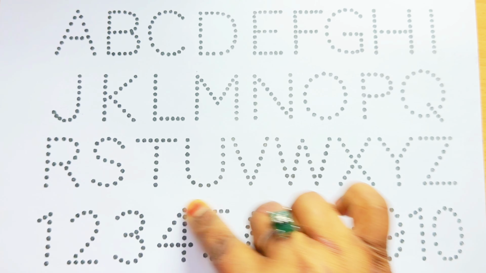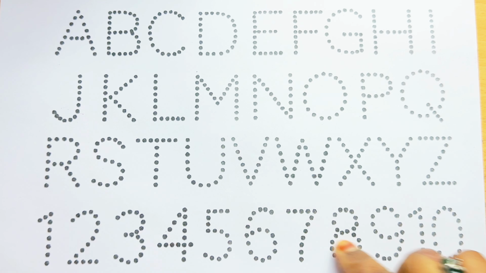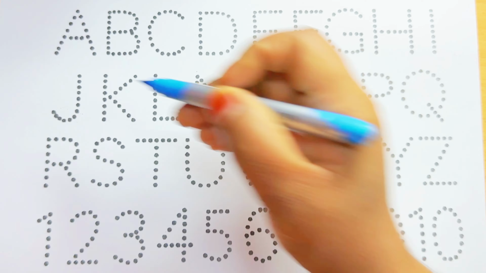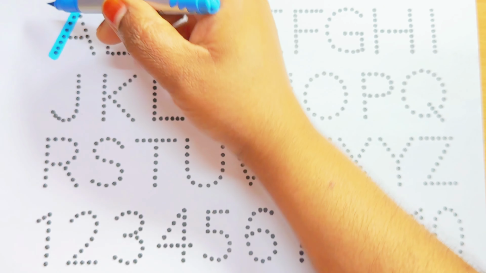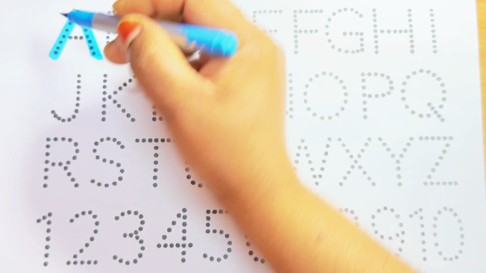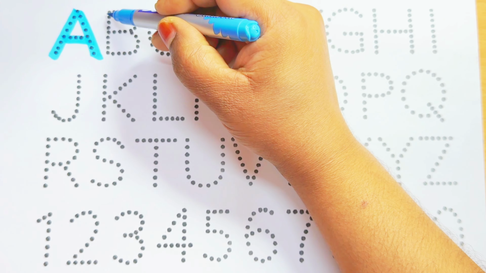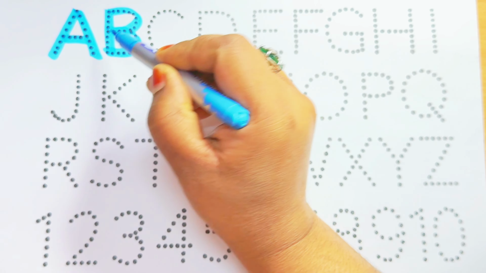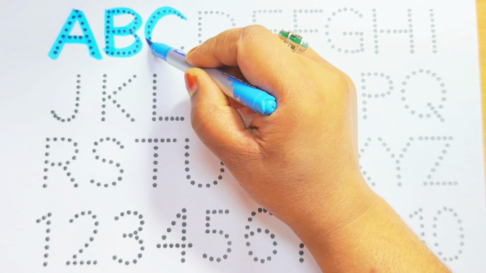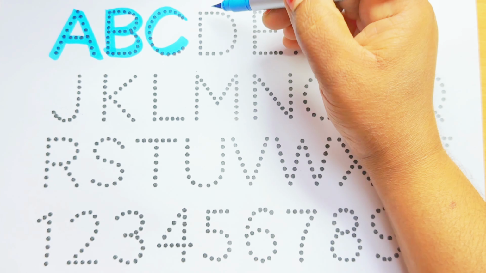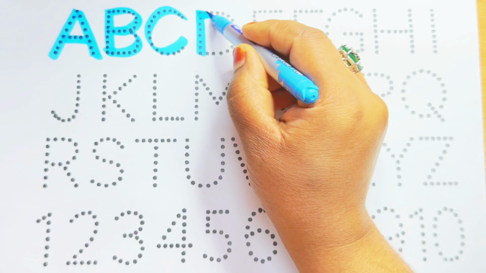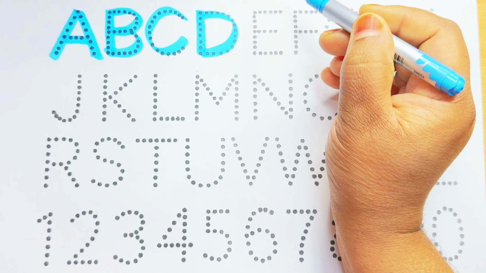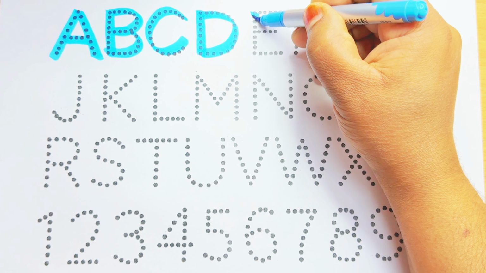Let's learn alphabets and numbers. A for ant. B for baby. C for cow. D for dinosaur.